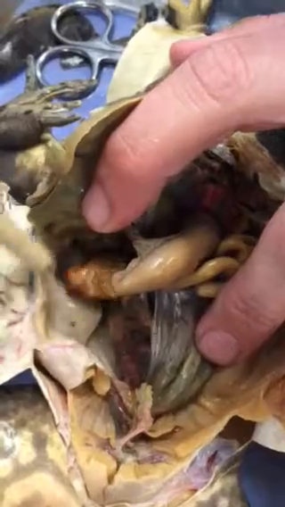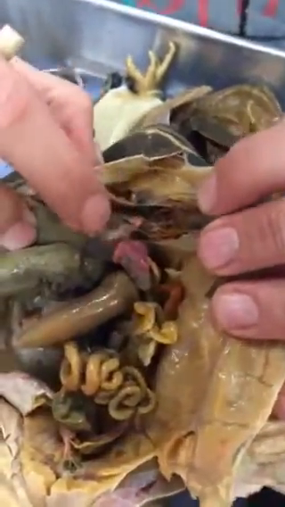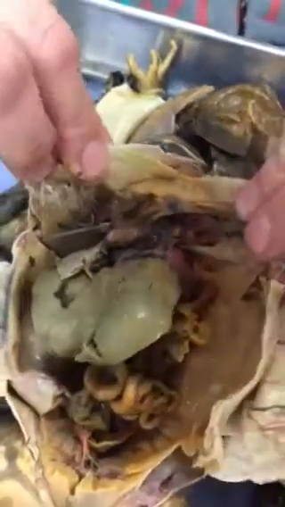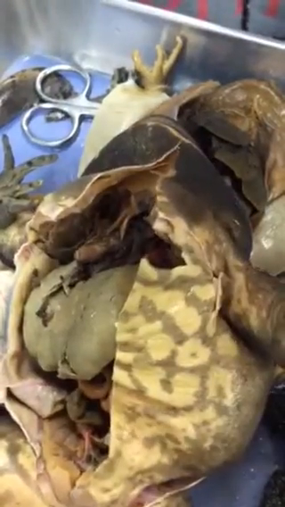So the kidneys sometimes have this pink color. This particular lung has some pink color to it as well. So I think that's it.